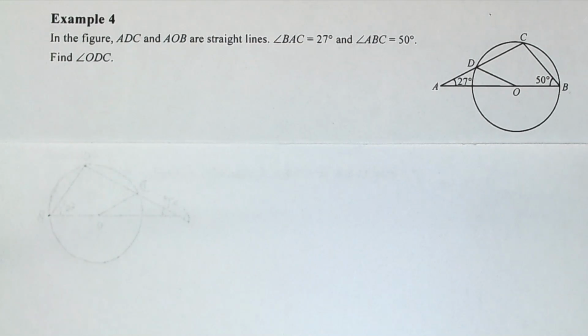Hello everyone. In this video, I'm going to use the angle properties of a circle to do some worked examples for you. In example 4, you are given a diameter and several angles.